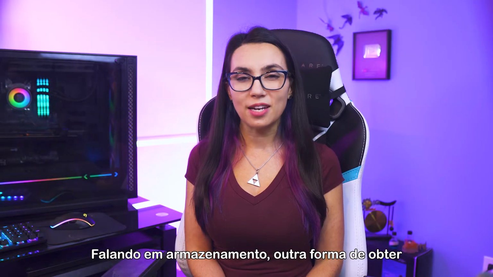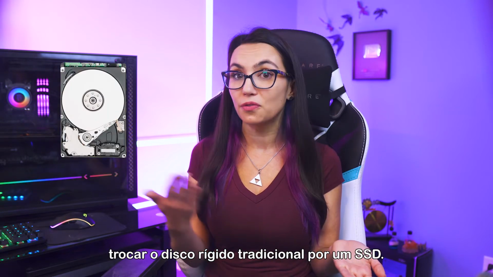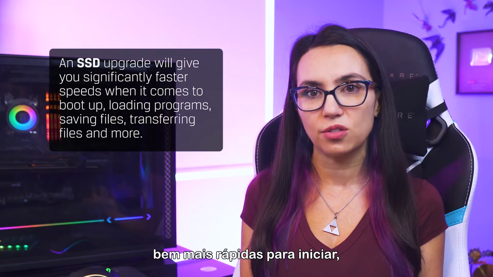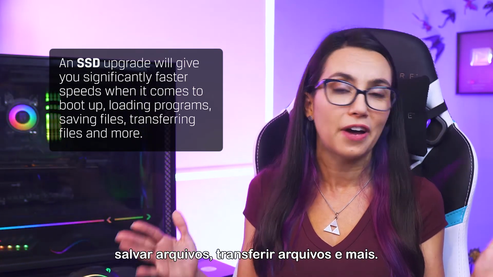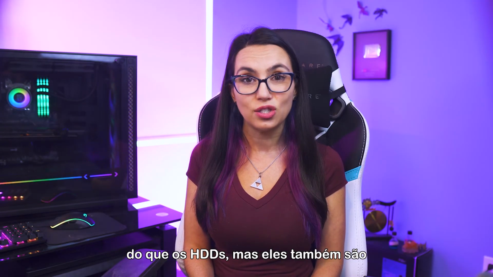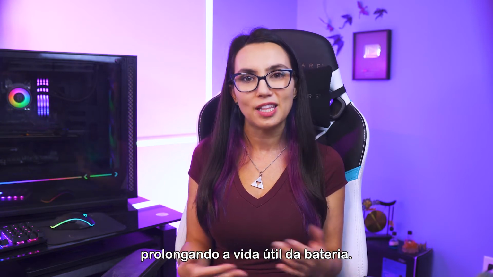Speaking of storage, another way to get a quick speed boost on any computer is to swap out a traditional hard drive for an SSD. An SSD upgrade will give you significantly faster speeds when it comes to boot up, loading programs, saving files, transferring files, and more. Not only are SSDs significantly faster than HDDs, but they are also more reliable and energy efficient, prolonging battery life as well.